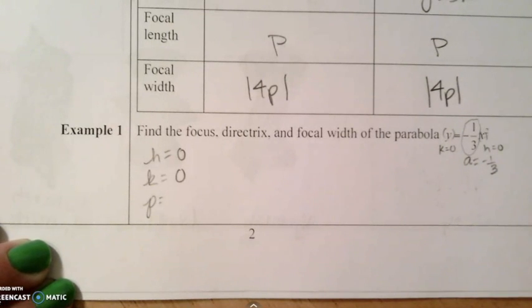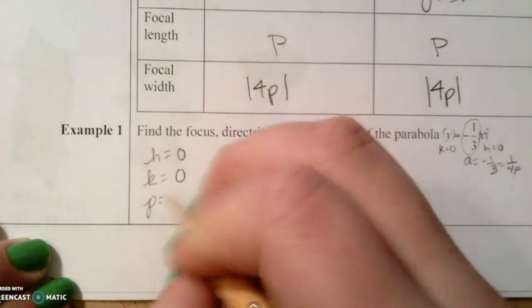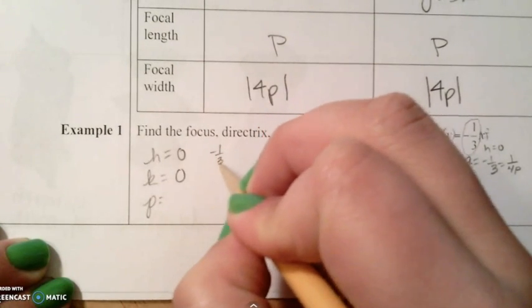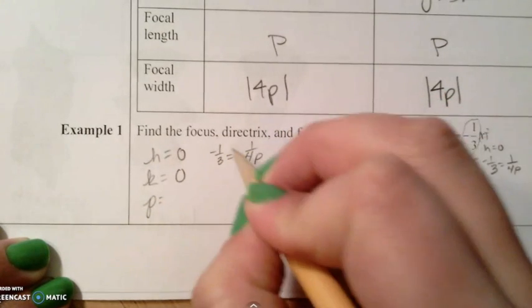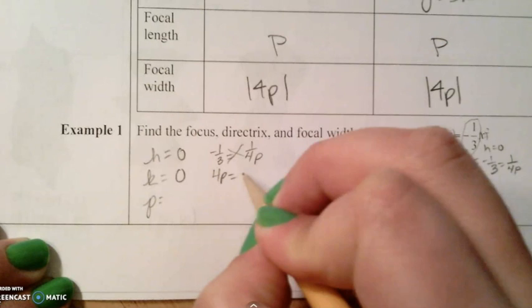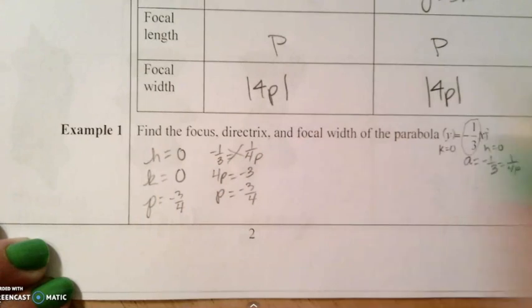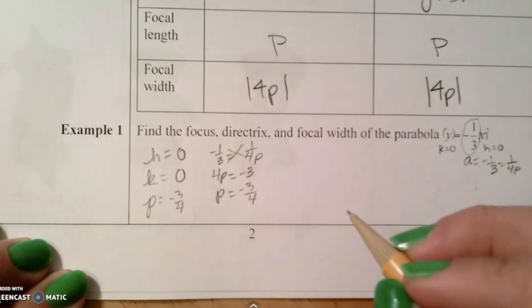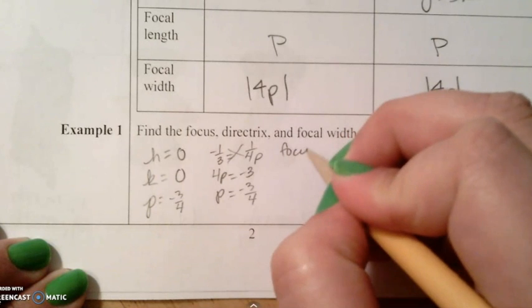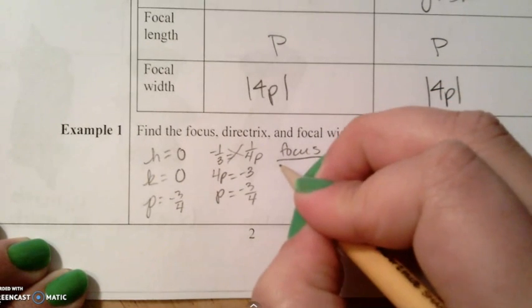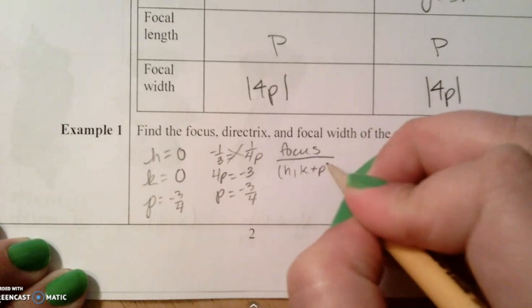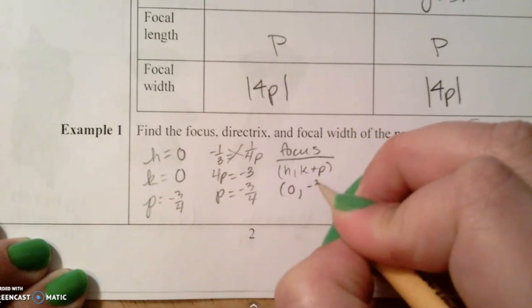So we need to calculate p. Since a is 1 over 4p, we can calculate our value for p from this ratio right here. So negative 1/3 equals 1 over 4p. Cross multiply, 4p equals negative 3, so p equals negative 3/4. And then using the table above, we can find the focus, which is (h, k plus p), which is (0, negative 3/4).